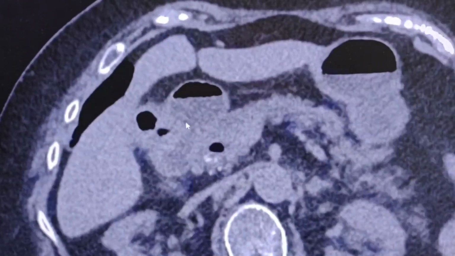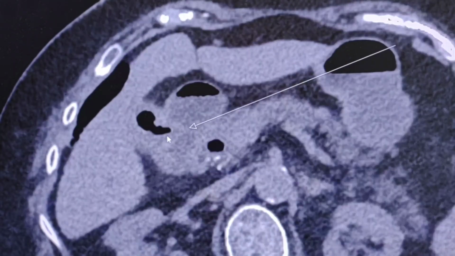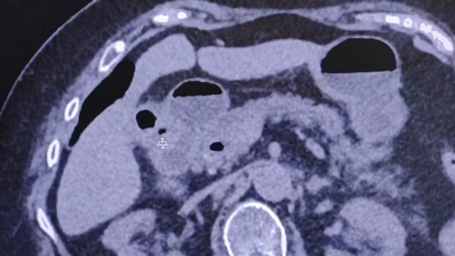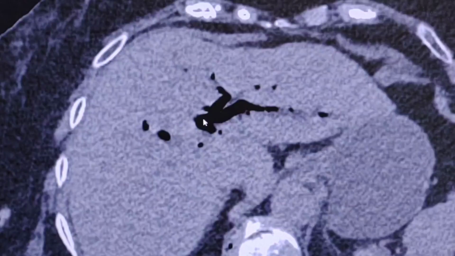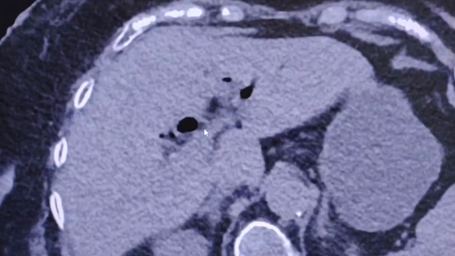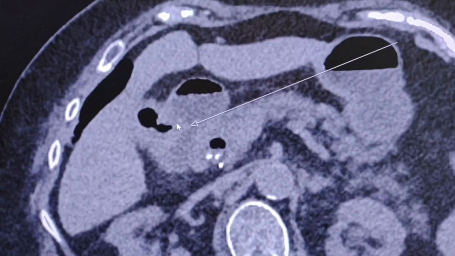pyloric antrum, and duodenum. And at this point we can see first of all that there is gas intraluminally in the gallbladder. There is significant pneumobilia, and here is the region of the erosion between the gallbladder wall and the duodenum, and the fistulization between the two organs. So the gallstone passed through this fistulization to the small bowel.